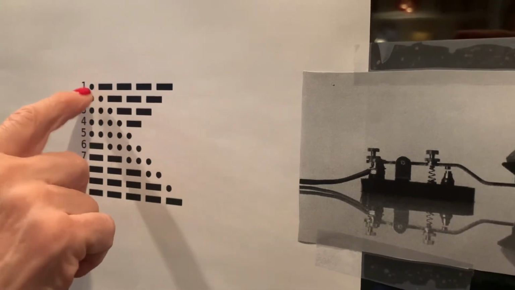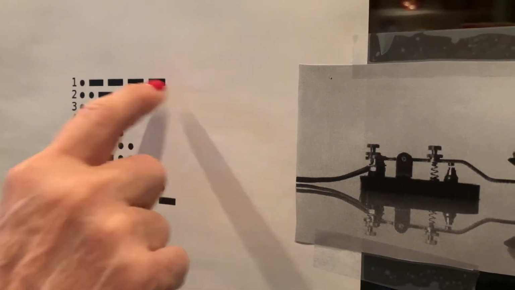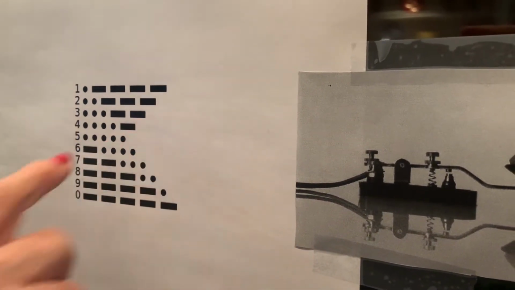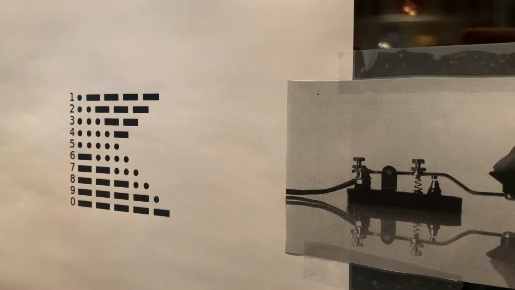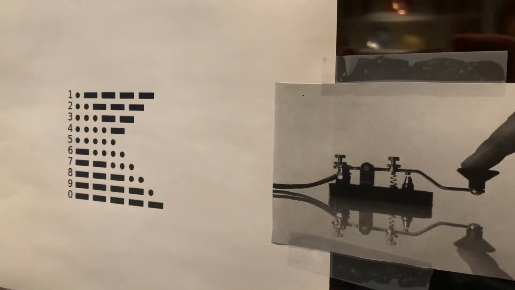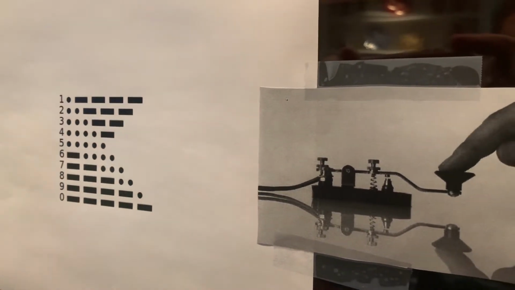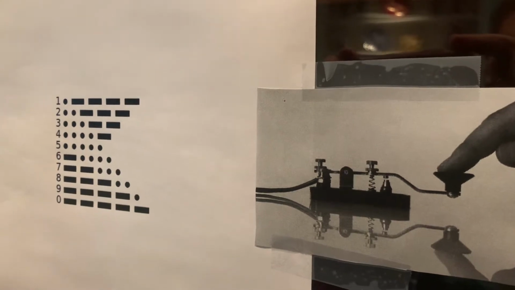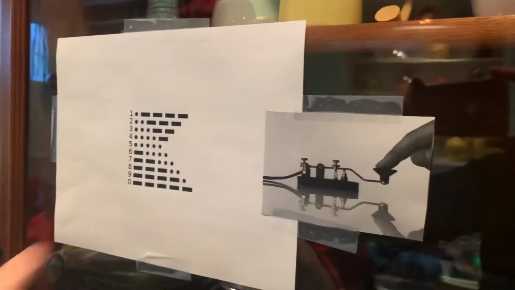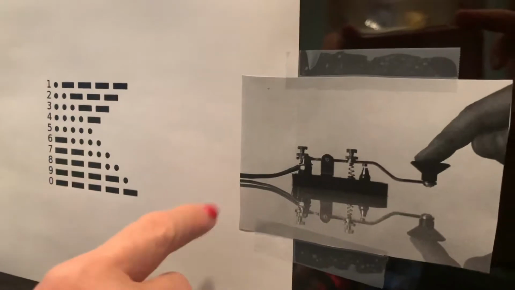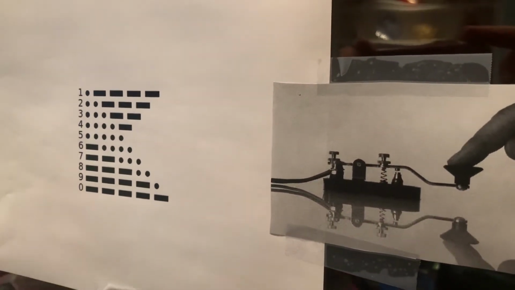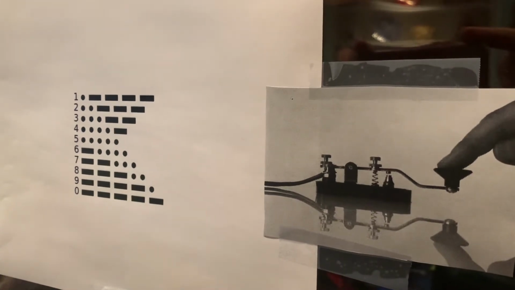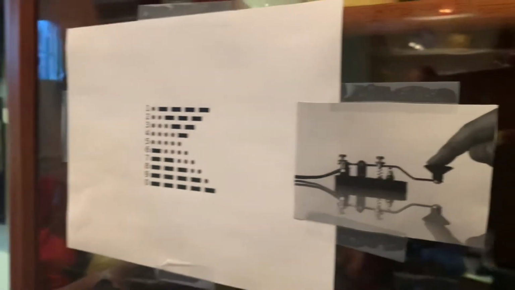1 is 1 short and 4 long. 5 is 5 short, so it'd be beep, beep, beep, beep, beep. 1, you are bip, beep, beep, beep, beep. And 2 is 2 short and 3 long. Okay, so you could try this at home. You could actually make something where you could push your keyboard either short and long, or you could use a piano key, anything you like to make your own short and long.